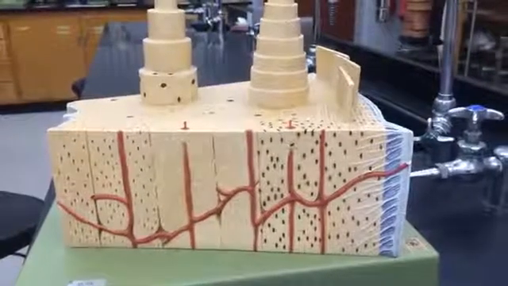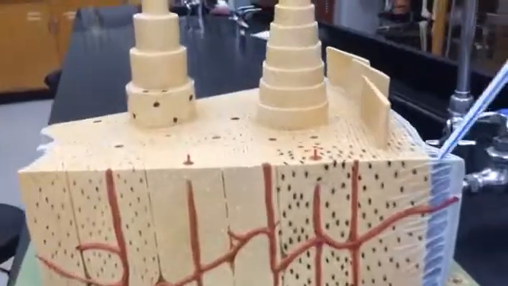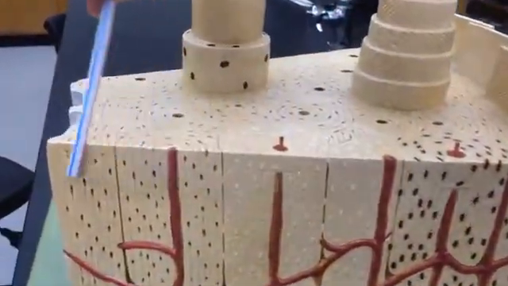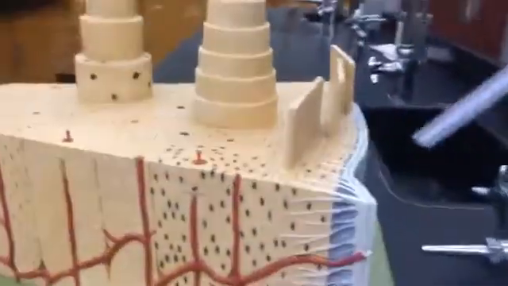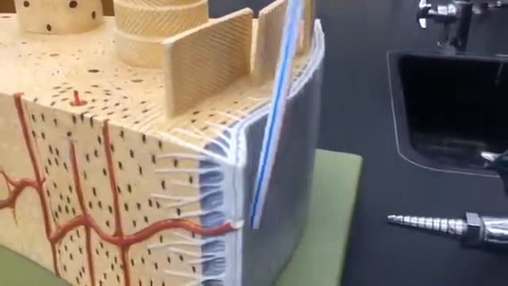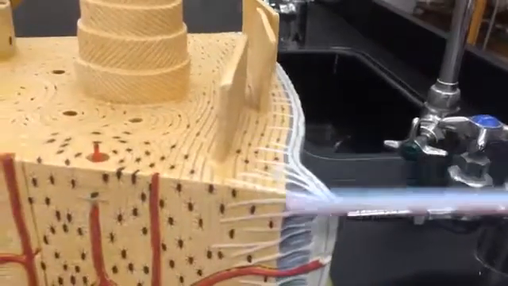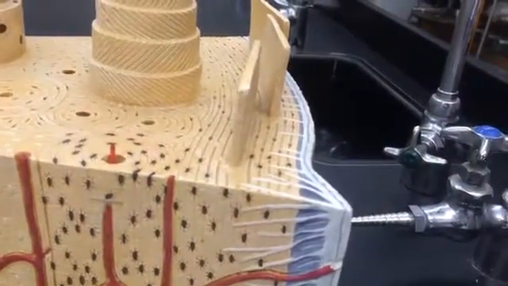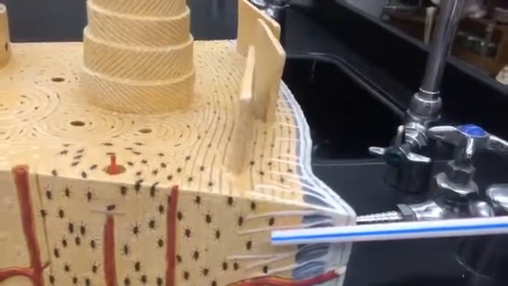This model is a representation of the microscopic structures found in compact bone. This area right here is representing the compact bone, while this area here is representing the spongy bone. Notice that the compact bone is surrounded by a membrane known as the periosteal membrane, which must be attached by Sharpey's fibers or perforating fibers. These fibers are made up of a very important molecule known as collagen.